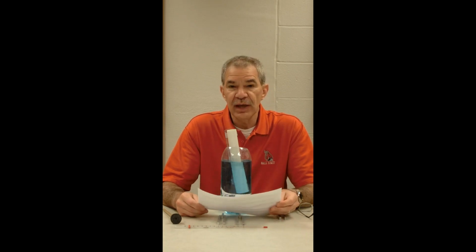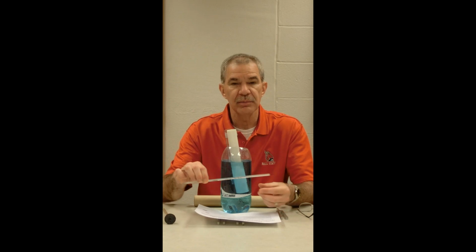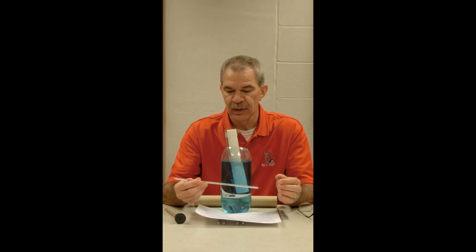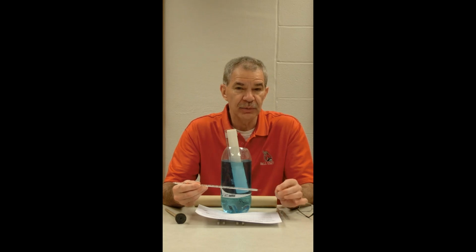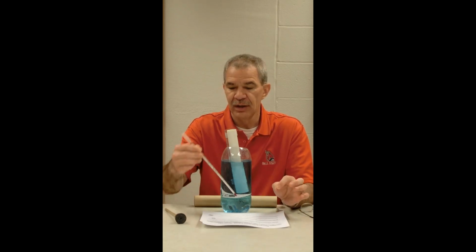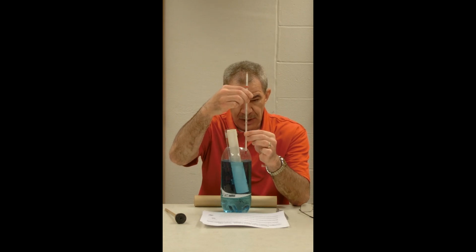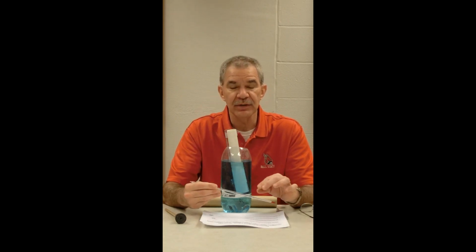In order to see how close that is to the accepted value, we use the air temperature correction formula. So we know that the speed of sound in dry air is approximately 331.5 meters per second plus 0.6 times the temperature in Celsius. The temperature in the room right now is about, we'll call it 19.5 degrees Celsius.